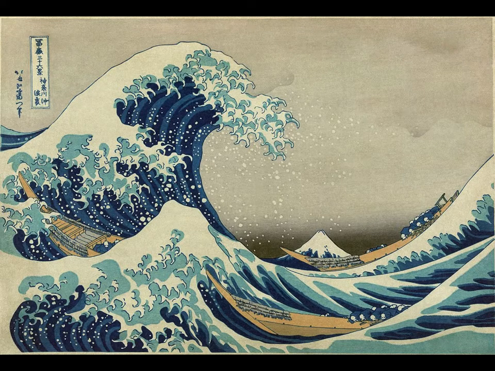I've even had students read into the context in this artwork how the great wave looks like a hand reaching down to control their citizens, which would be the people in the boats, since the government at the time was a dictatorship. So there's all sorts of metaphoric or symbolic meanings that you could read into this particular work.